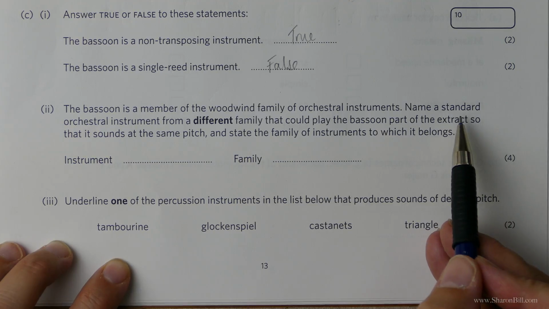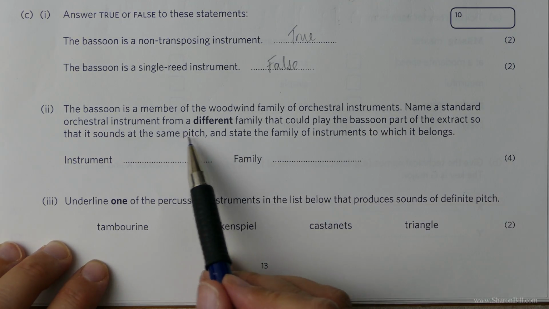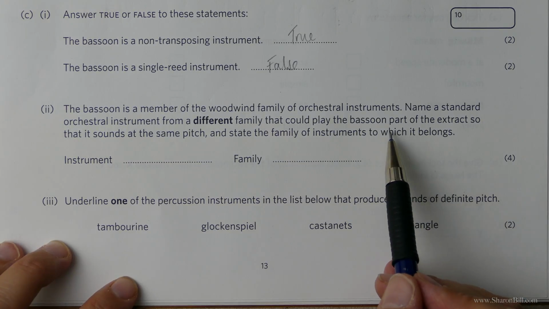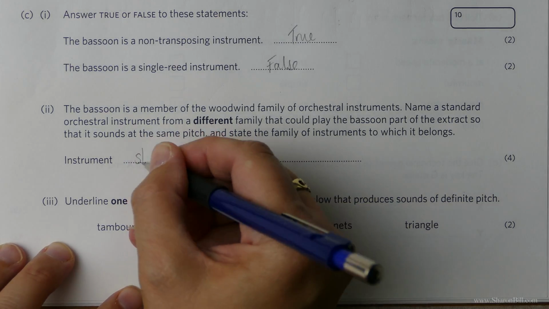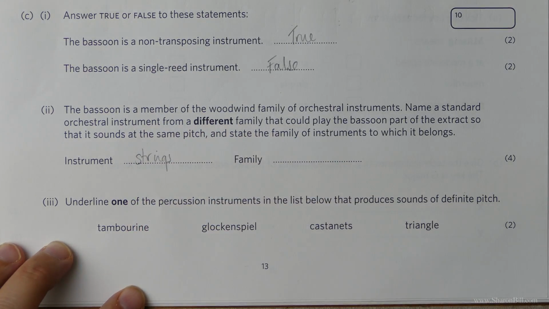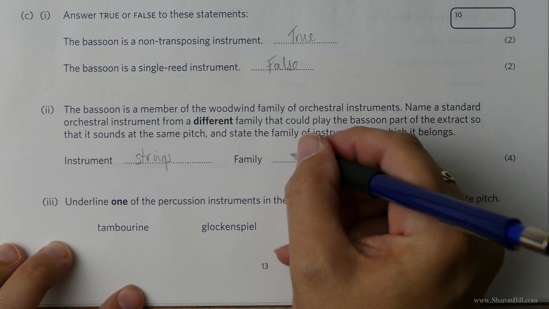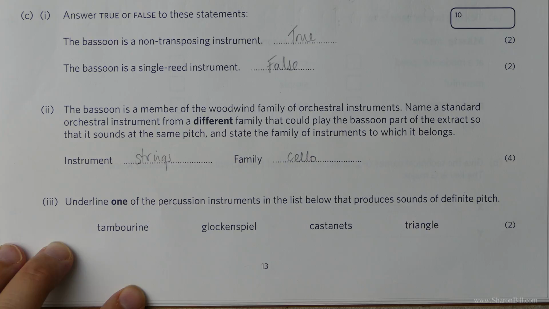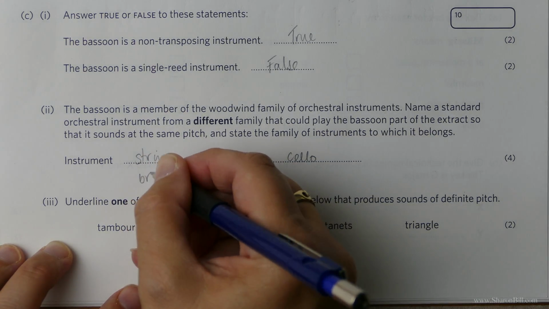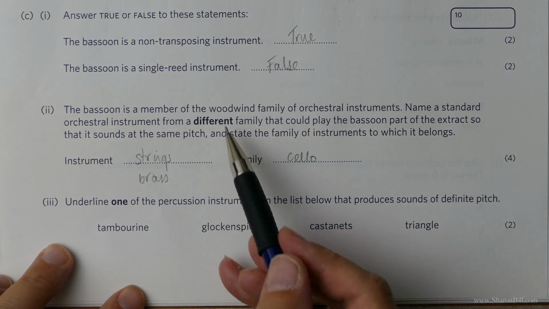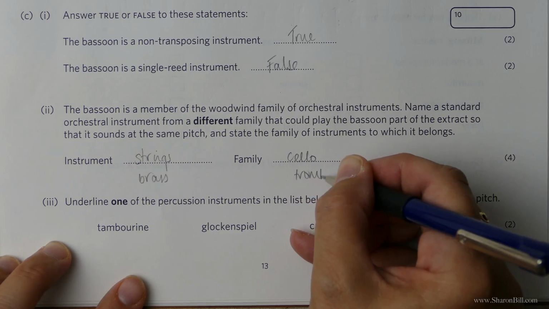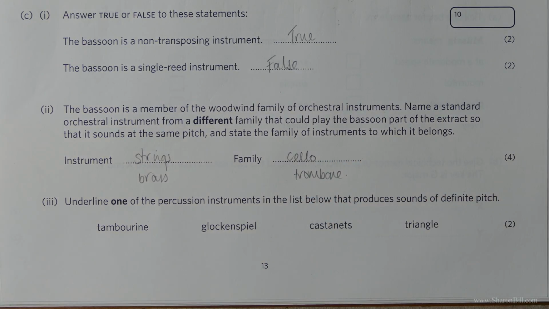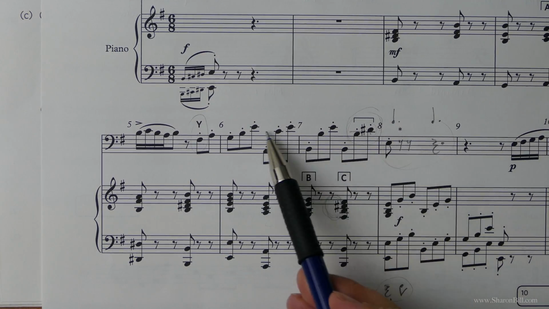So now we need to name a different orchestral instrument that could play the bassoon part. So we're looking for a bass instrument in the orchestra. So if you've chosen strings, you need to be aware of the range of that, and that would be something like the cello would suffice there. And if you've chosen brass, we can't choose woodwind because we need to be a different family, but if you've chosen the brass, that would be the trombone could do that for us, because although it's a bass instrument, it's quite high up in the bass. So the trombone's the best choice there.